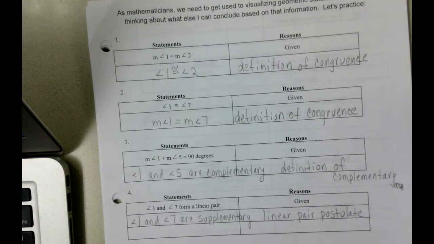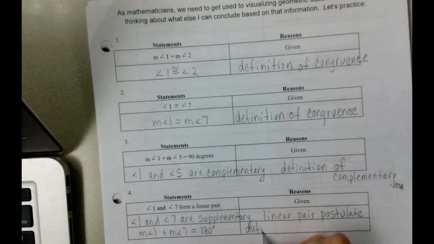And then what we can say from there is that the measure of angle 1 plus the measure of angle 7 is going to equal 180 degrees, and that is because of the definition of supplementary.